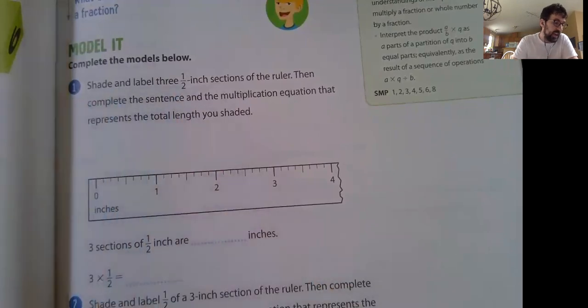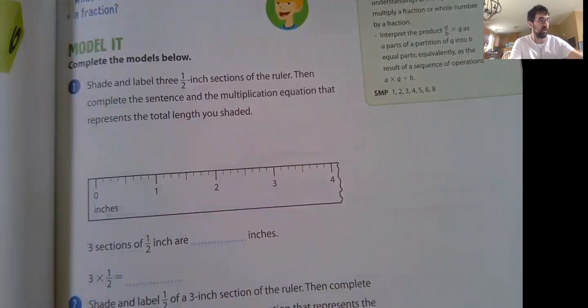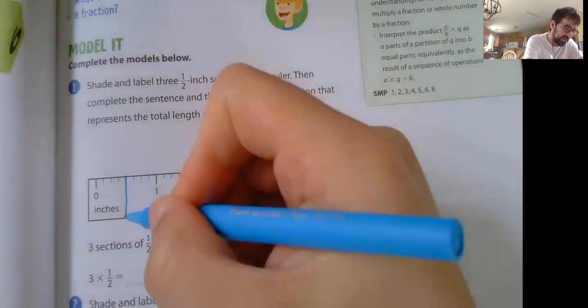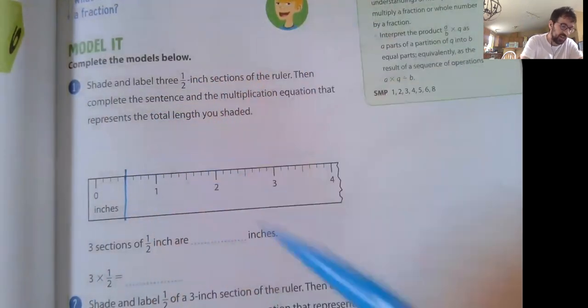It says shade and label 3 half-inch sections of the ruler. Then complete the sentence of the multiplication equation that represents the total length shaded. So I'm going to use multiple colors. If you shade with a pencil, I recommend shading different patterns or slightly different colors. So we're going to shade 3 sections. You don't have to shade, you can just mark it off. There's one section.